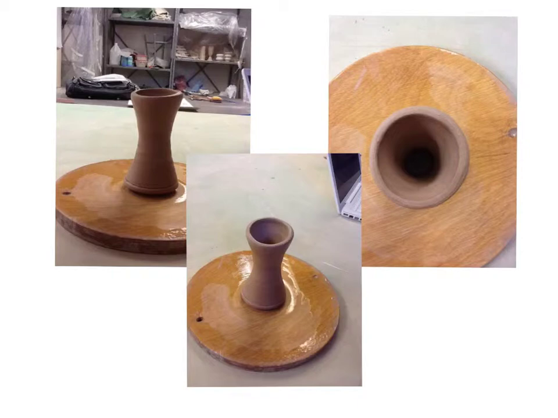Joey was great to work with. I actually had a lot of fun doing this project. And that's how I got this clay sculpture.